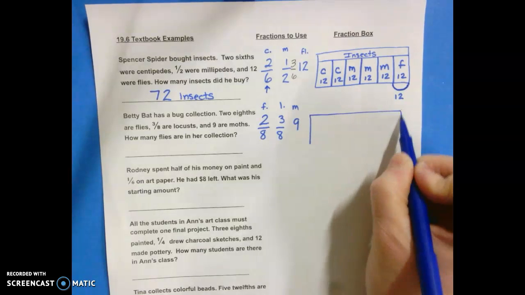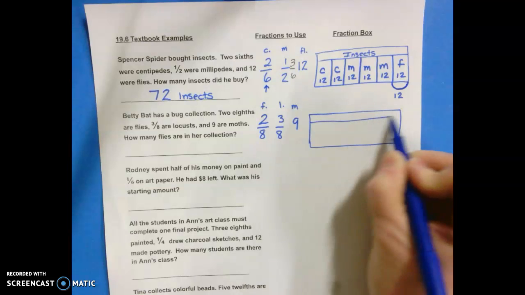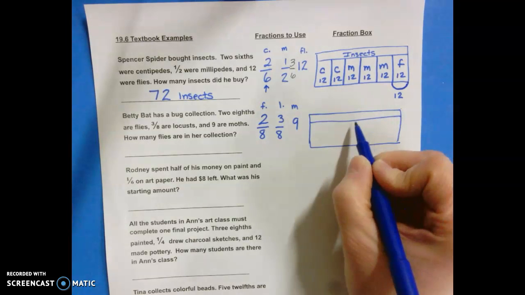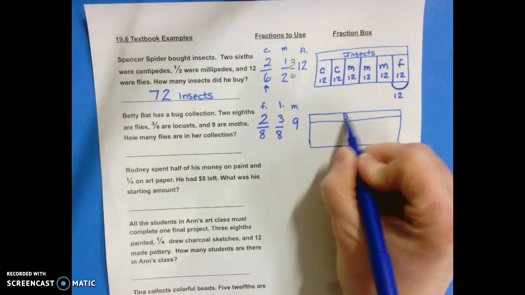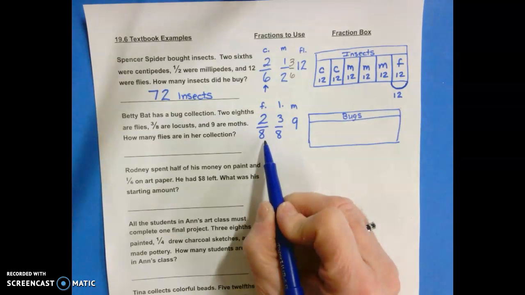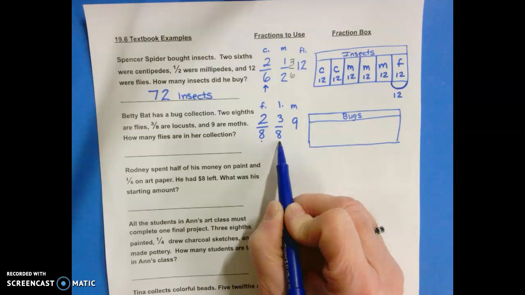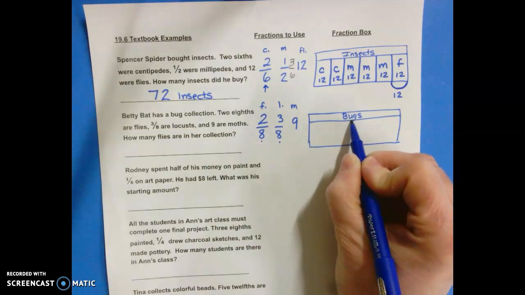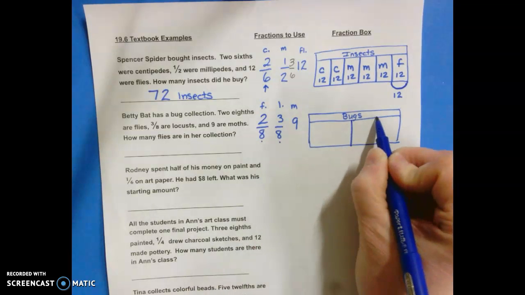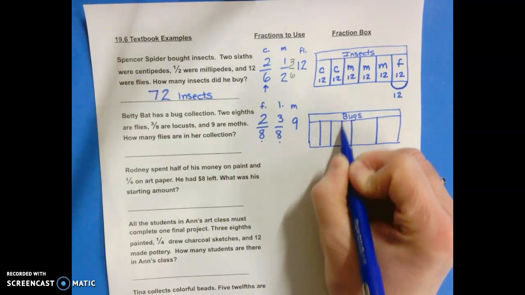I'm going to start with a basic rectangle, big enough to work with. I know my whole box stands for all the different bugs again. Now the hardest thing is what fraction piece size do I want to break my box into? Well, I have eighths in this fraction and eighths in that fraction. So that's pretty easy. It's going to be eighths. Here's my half. Half of a half is 4, and half of all those make 8.